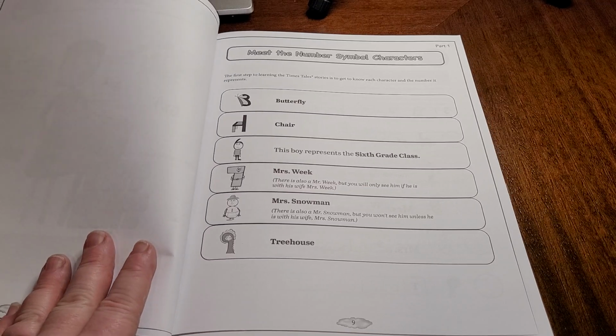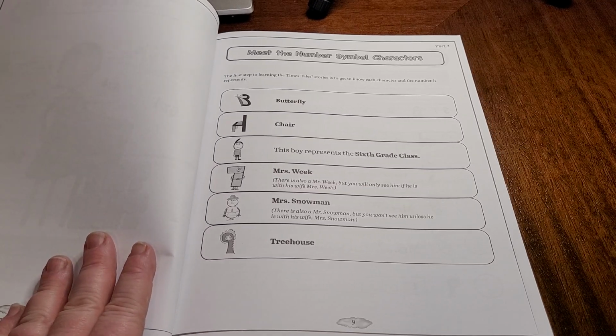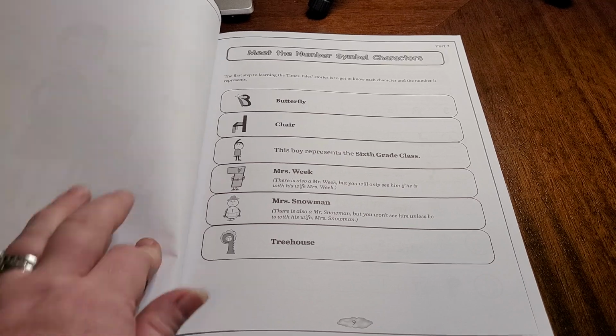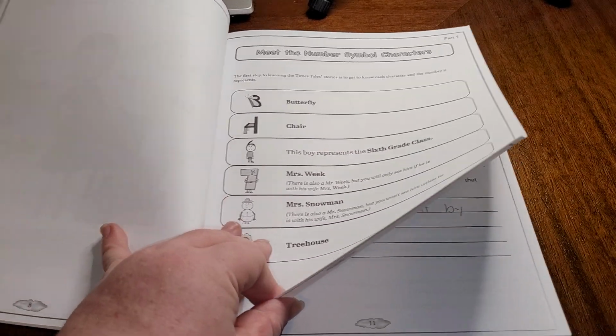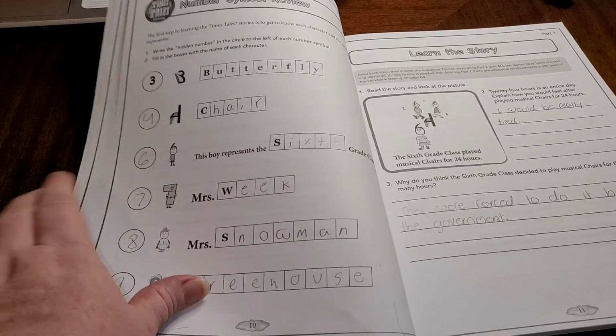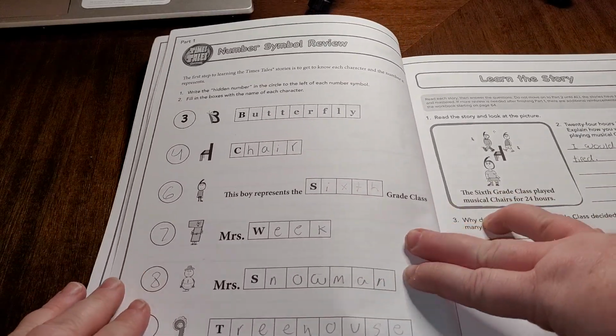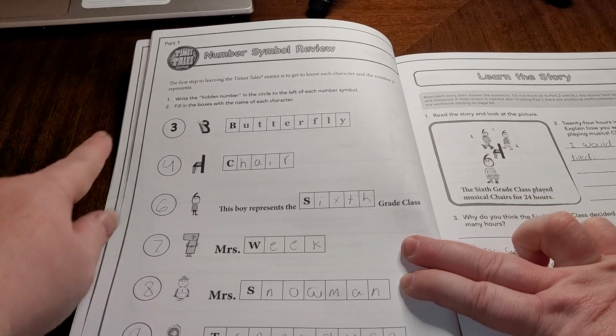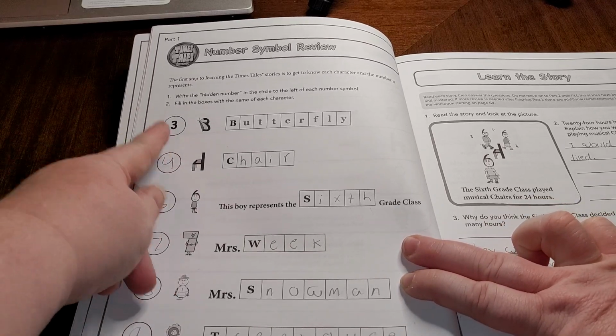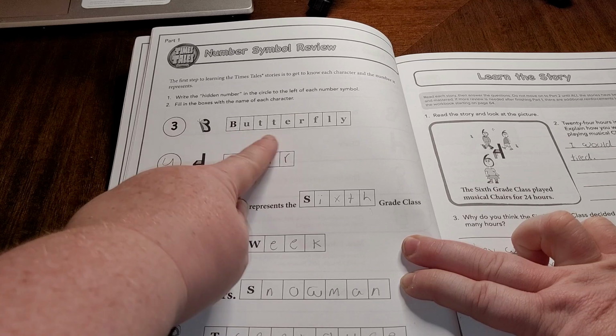So your kids need to familiarize themselves with who these characters are, because they are going to be the main characters in the stories that are going to help them to learn their multiplication facts. So the first page that they can do is actually just to help them to learn these characters. So they just have to put the number that each symbol is and then write down what it is.